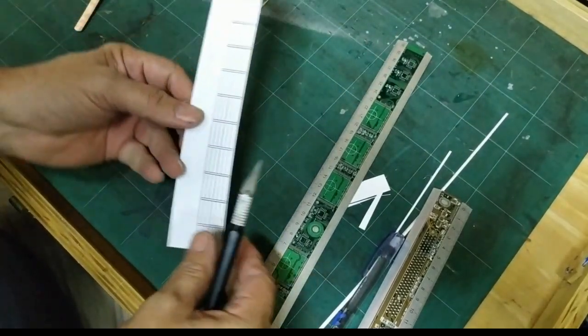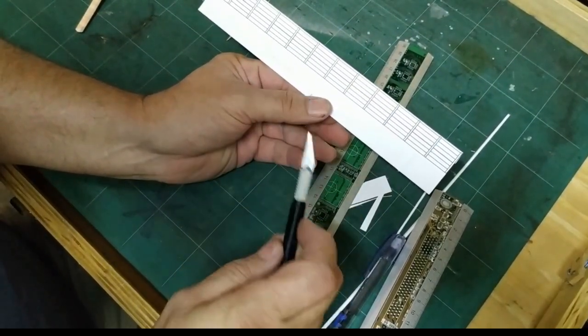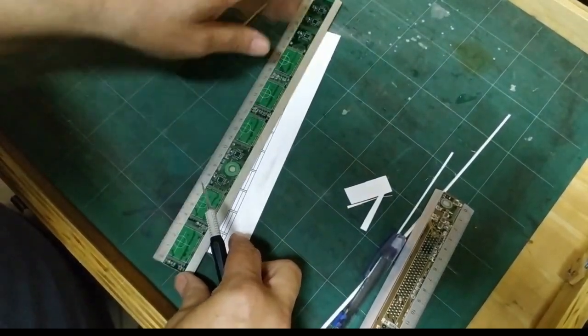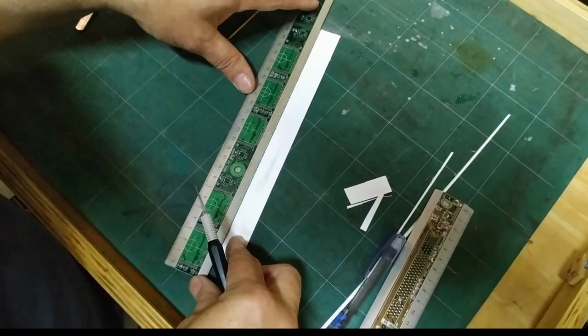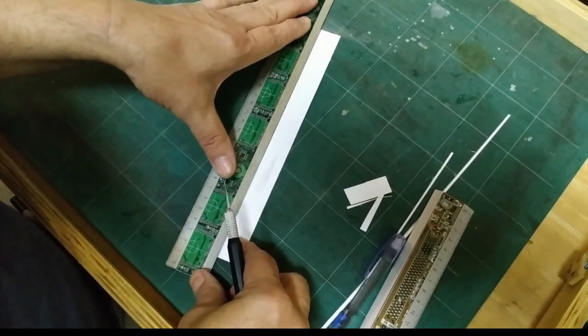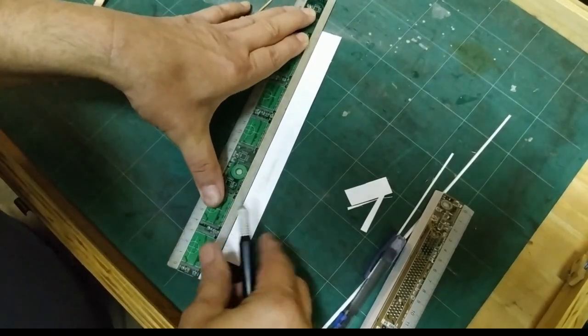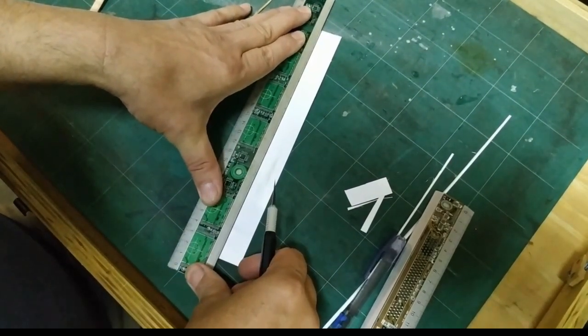You can also, instead of folding the bottom over, make a very light cut so that we do not cut through the paper, but just give it a bit of a fold line.